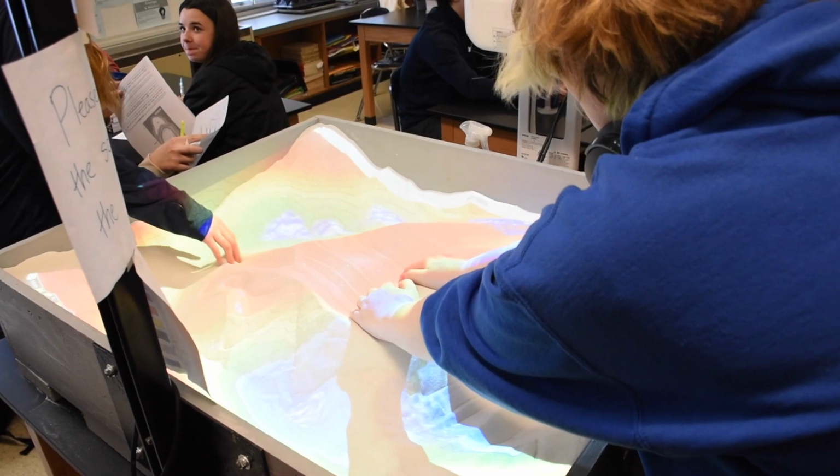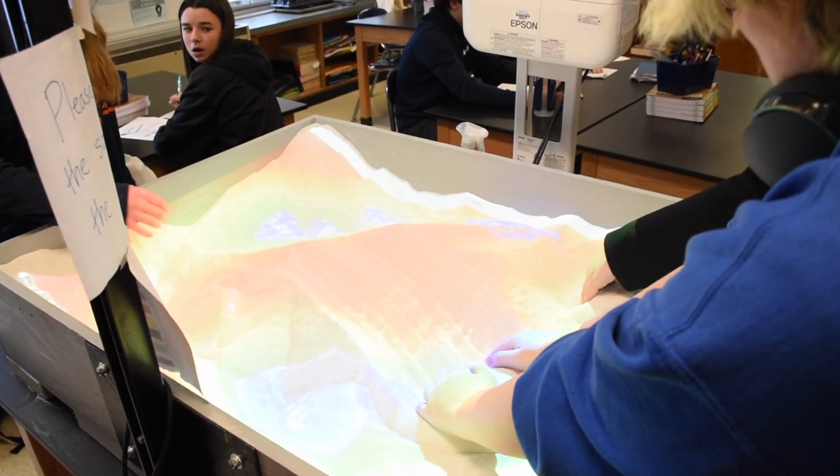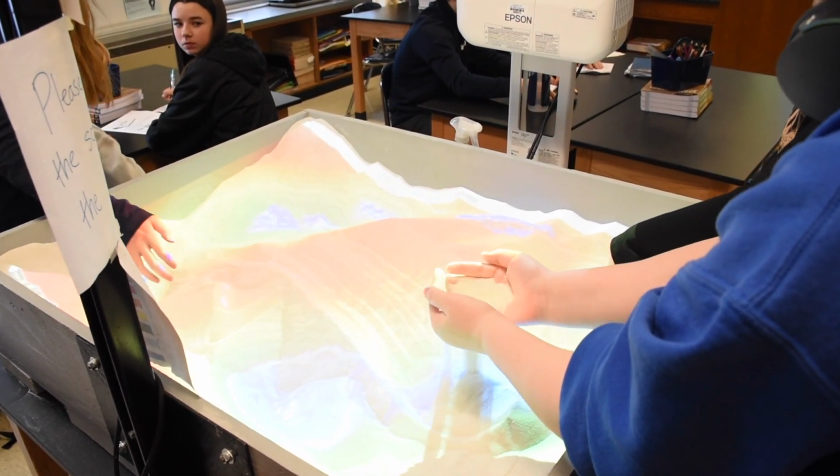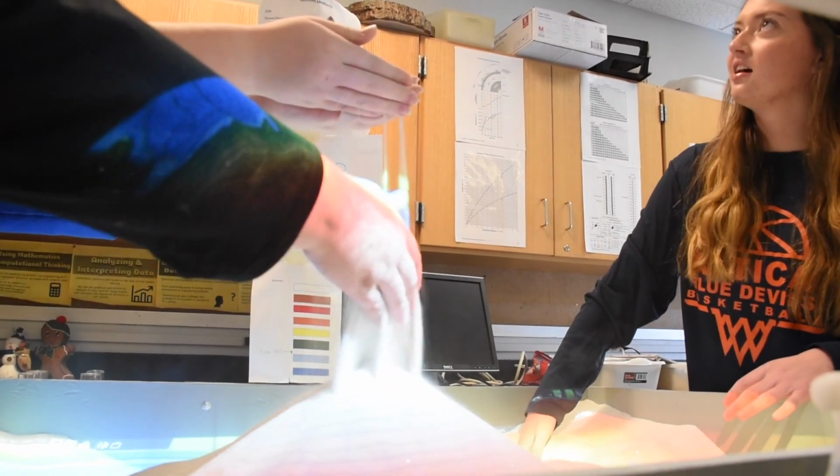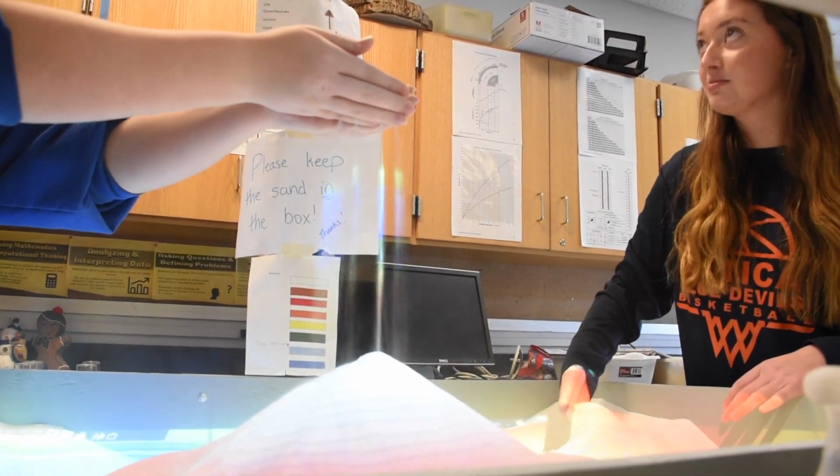The colors are like, where it is, the color, it moves. That's honestly really cool. Rainbow sand. It's a projector.